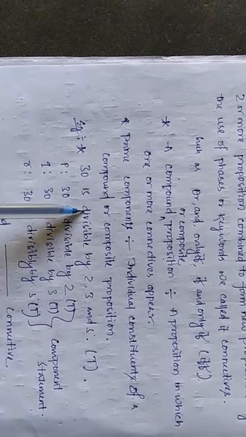But this statement, 30 is divisible by 2, 3 and 5, is a compound proposition or compound statement, because here we are using the word and. Words like and, or, if and only if are called connectives, the words by which we join more than one proposition.